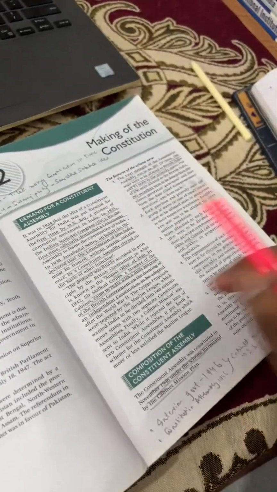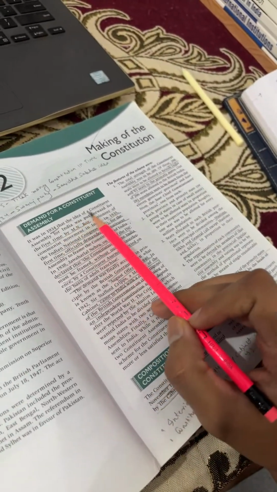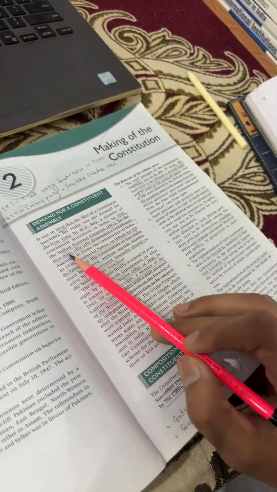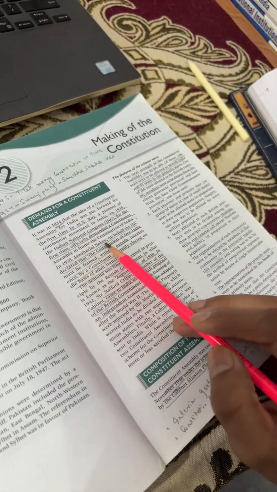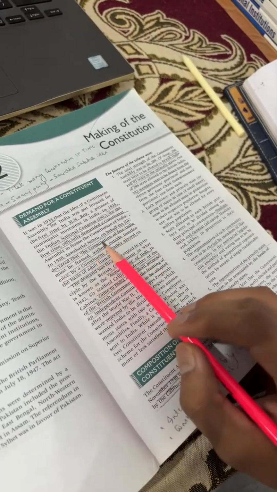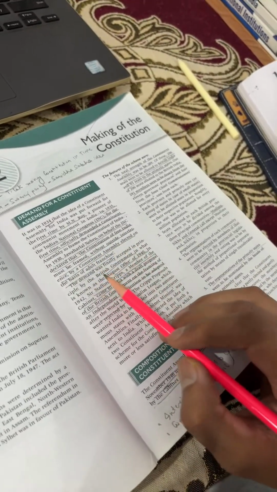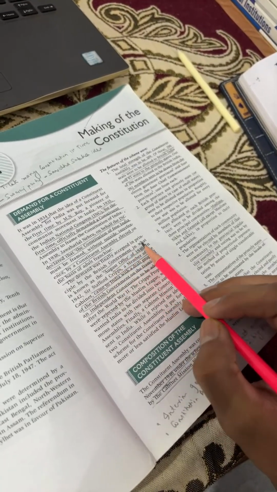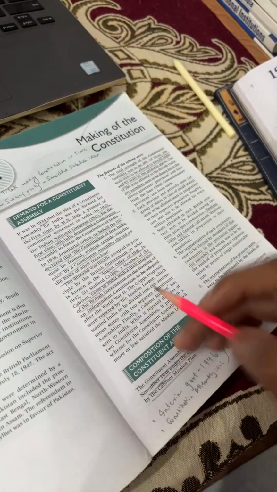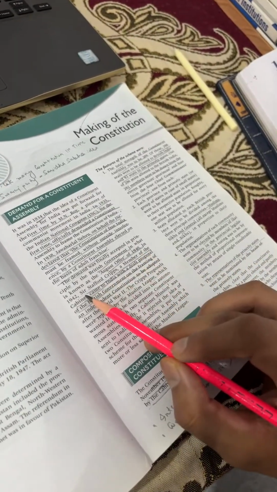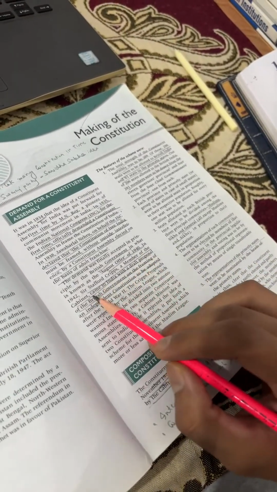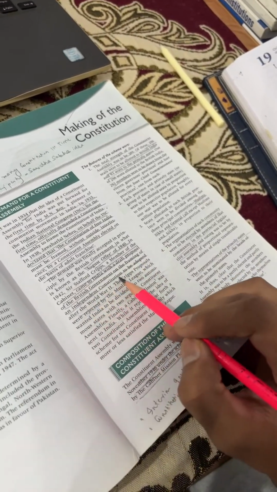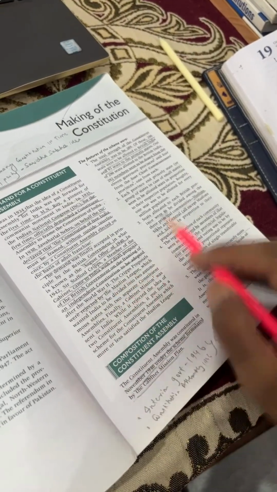Making of the Constitution. 1934: the idea of a Constituent Assembly was put forward by M.N. Roy. 1935: the INC officially demanded it. 1938: Jawaharlal Nehru, on behalf of the Congress, declared that the Constitution of India must be framed by a Constituent Assembly. The British government responded in what is known as the August Offer of 1940. In 1942, Sir Stafford Cripps, a member of the cabinet, came to India with the draft proposal of the British government on the forming of an independent constitution to be adopted after World War II.